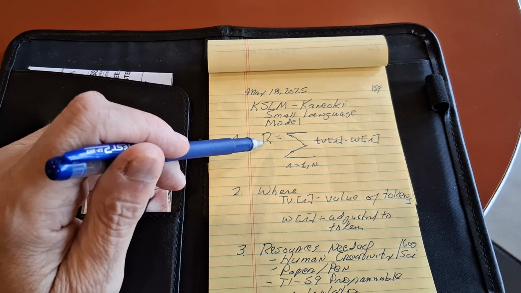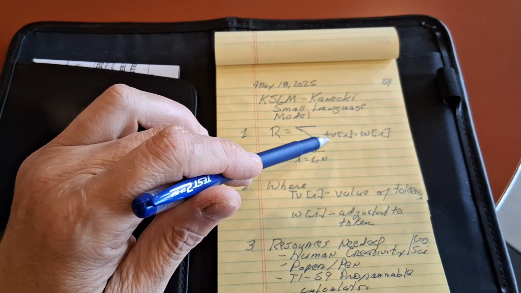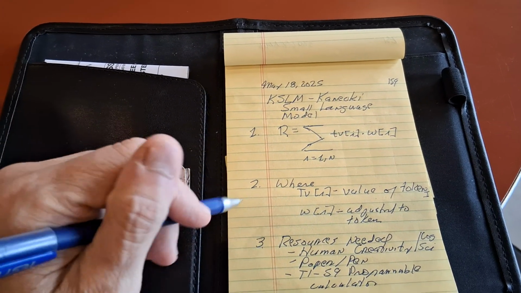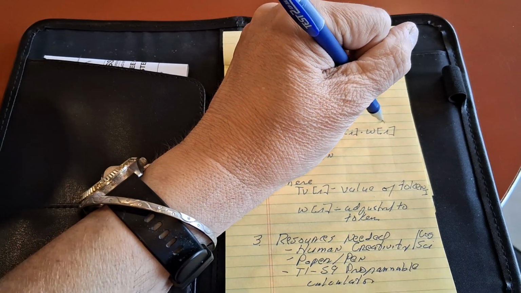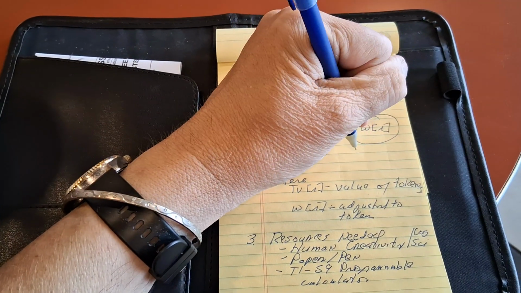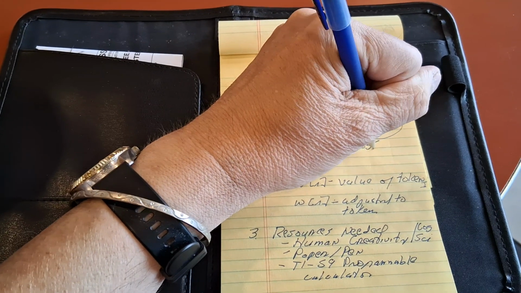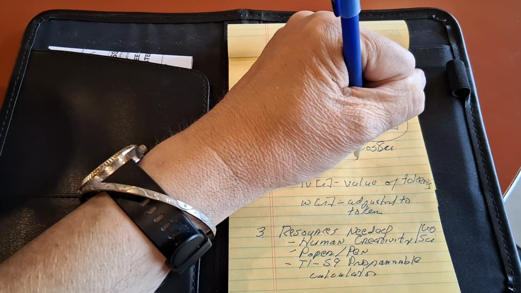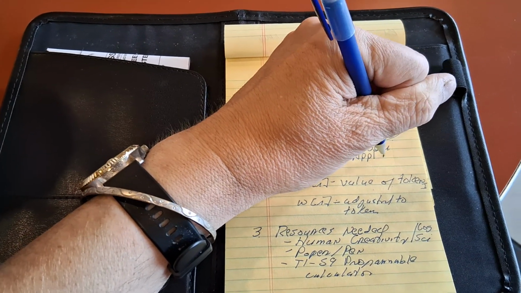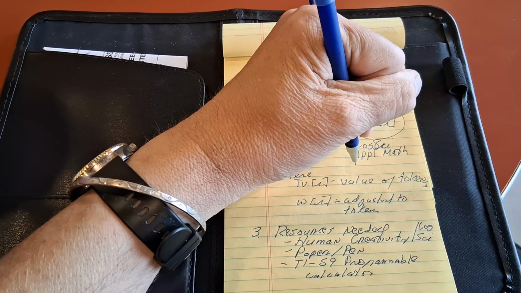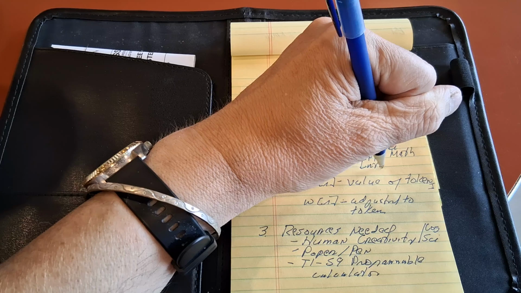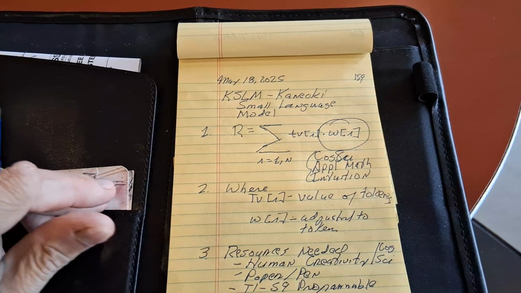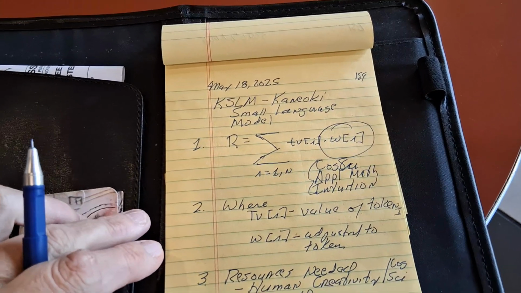language model uses. You have a rating, and it's a summation of what the token value is with the adjusted weight. Now the thing is, where you can save time is if you have the knowledge of cognitive science, basically applied mathematics, and intuition, you can figure this out faster than you could using a large language model.